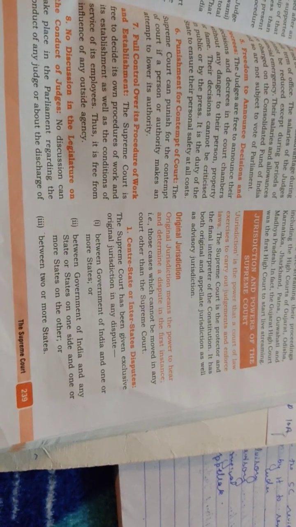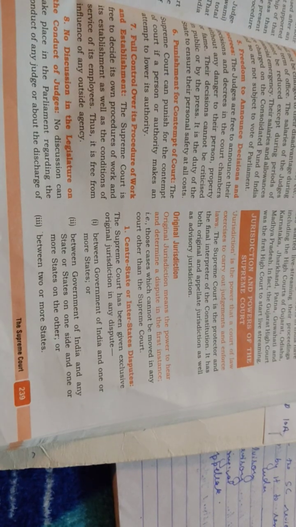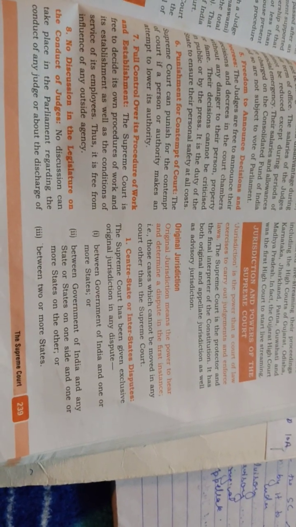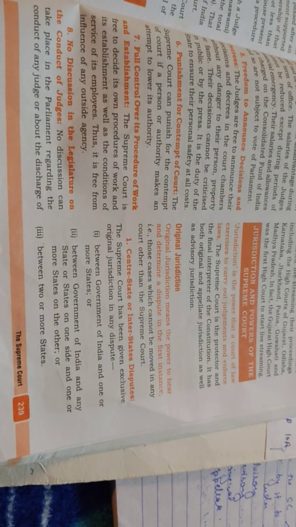Okay, so there are three sub points given in this point. First is between the government of India and one or more states. So if there is any dispute between the government of India on the one side and one or more states on the other side. Second is between the government of India and any state or states on the one side and one or more states on the other. So the central government and one or more state governments are on the one side, and on the other hand it is one or more state governments. Third point is between two or more states. For example, if Punjab and Haryana are having any kind of dispute, it will go to the Supreme Court.